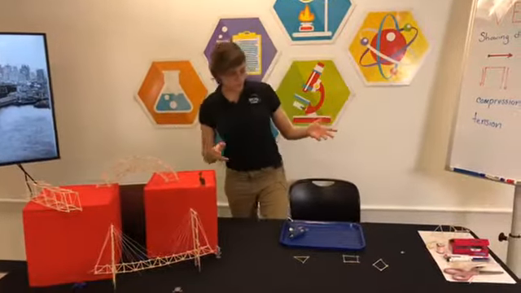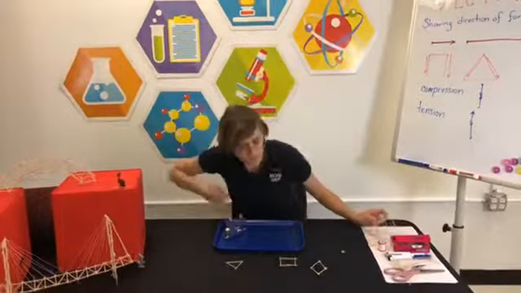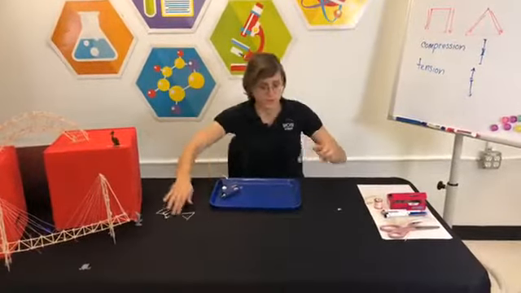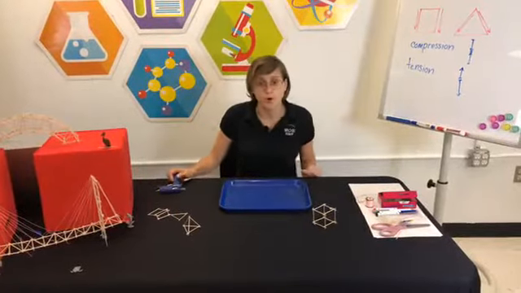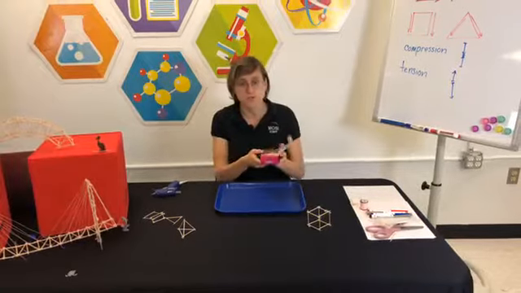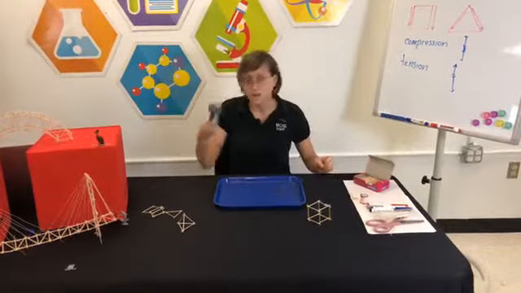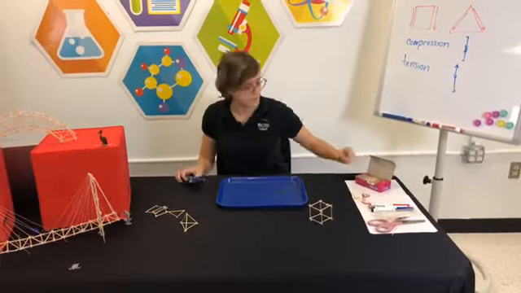Okay, so I'm going to build a bridge with you. And as we do, I'm going to tell you a little bit more about suspension bridges. So, okay, if you want to build a bridge at home, you're going to need a couple things. Toothpicks or popsicle sticks or skewers, something like that. I've got a hot glue gun. That works very, very nicely. You could also use tape.